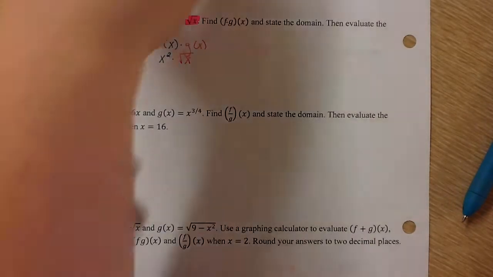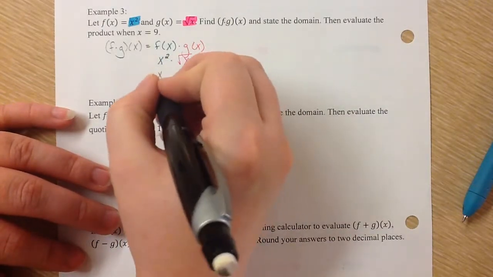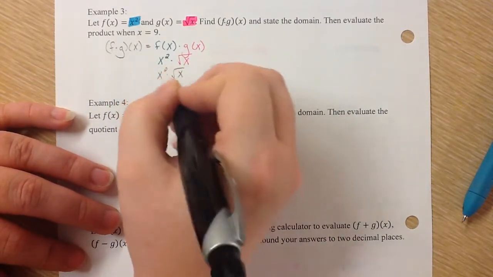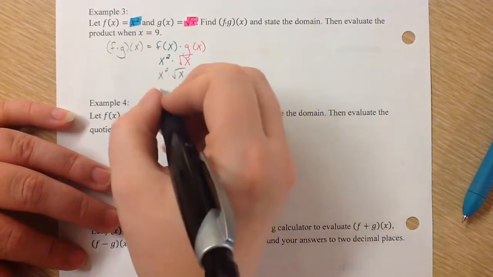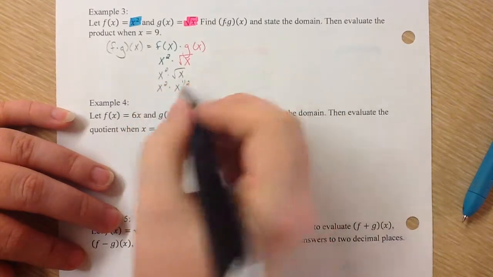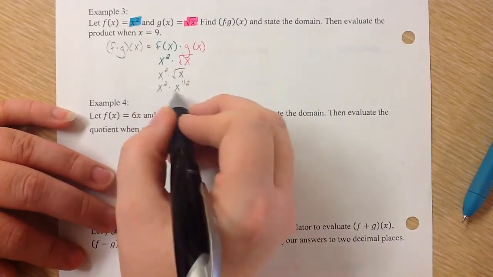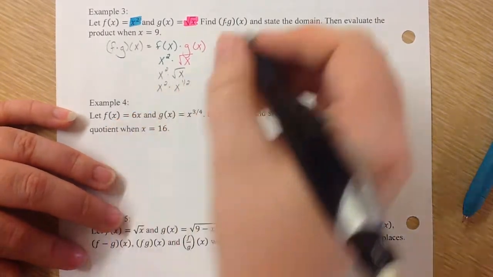So let's see, putting together, I would just have x squared times the square root of x. But these both have x's in them, and I can rewrite the square root of x as x to the 1/2. They're the same bases, so I can add the exponents. 2 plus 1/2 is 5/2, so this would be x to the 5/2.